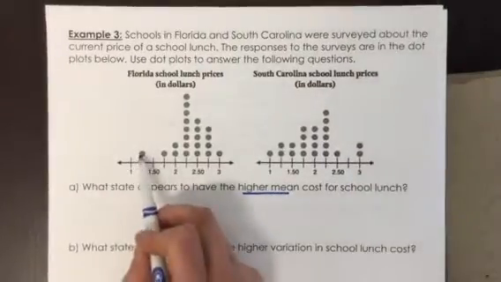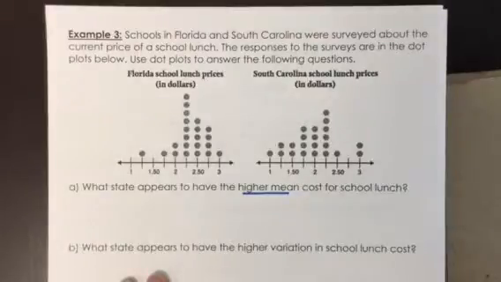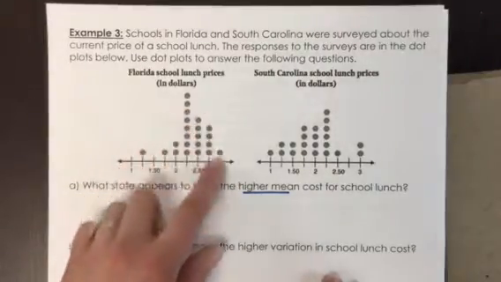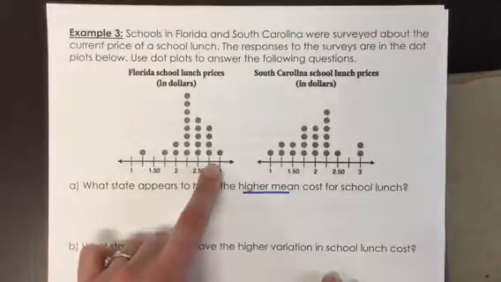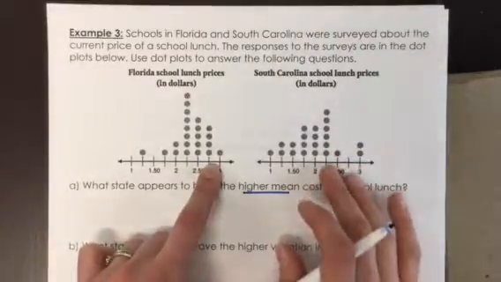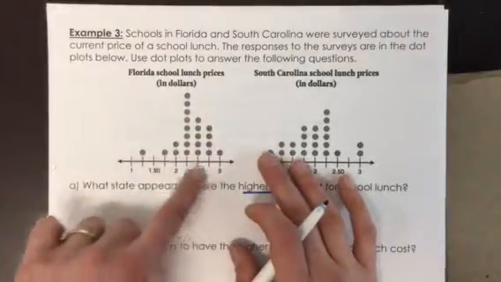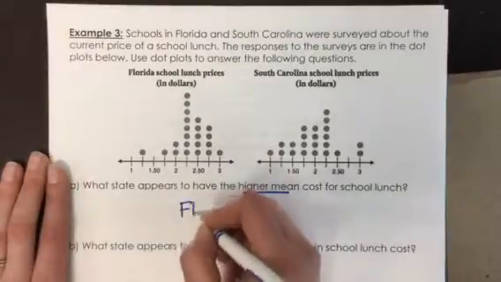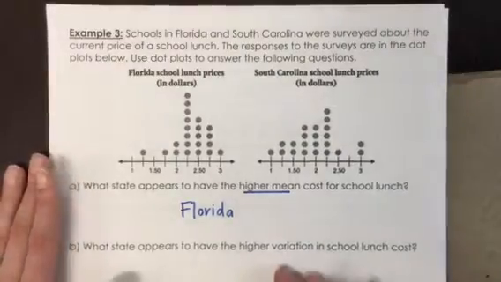If you wanted, you could figure out each of the data values of the points and add them all together and divide by how many you have. But just looking at the values, you can actually estimate this. Notice how Florida has a lot higher values, starting at like 2.25 or mostly above that. Whereas South Carolina, most of the dots are 2.25 or lower. Since most of the dots of Florida are on the higher numbers, it will have a higher mean. You do not actually have to do the calculations to figure that out.